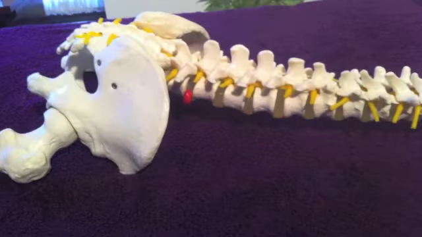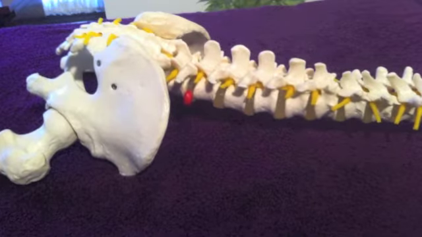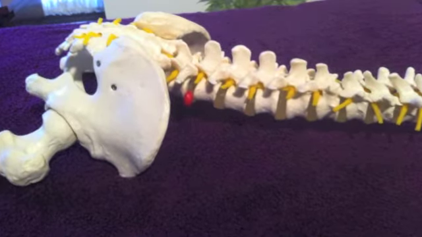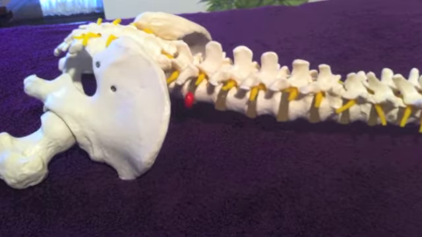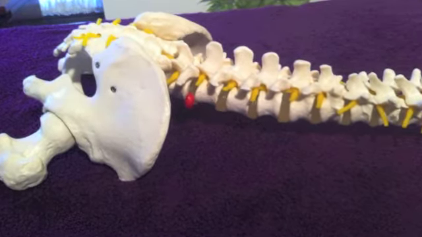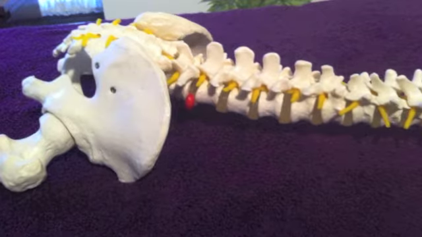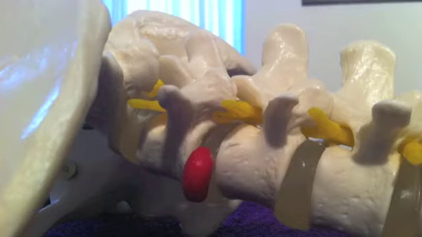Now, this image here shows you the various intervertebral discs. And now, let's go back to this picture. Okay, so my customer is now lying in this position. And now we need to alleviate the lumbar region. We need to loosen the lumbar region all the way to the sacrum.